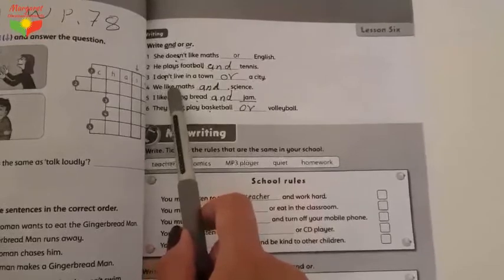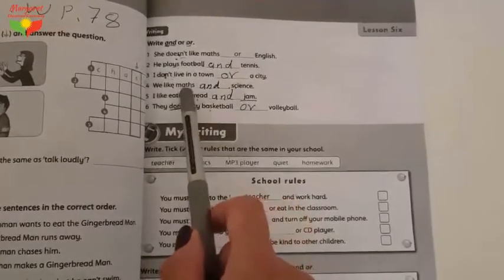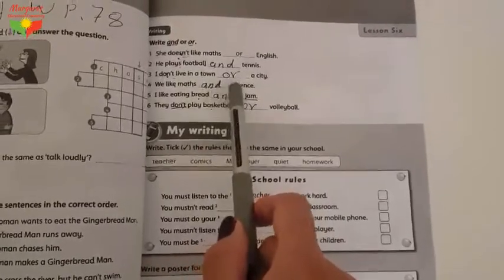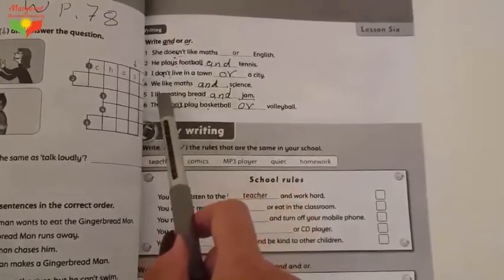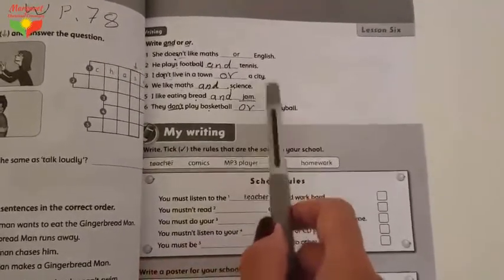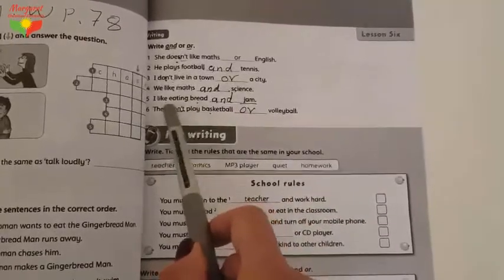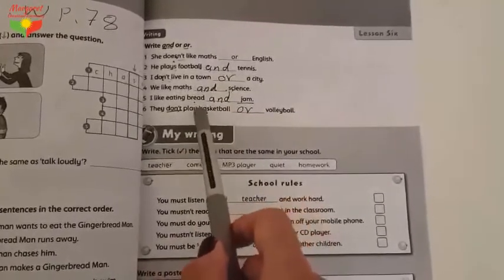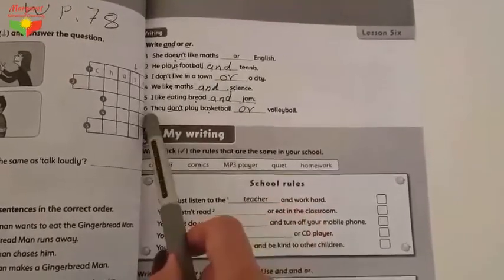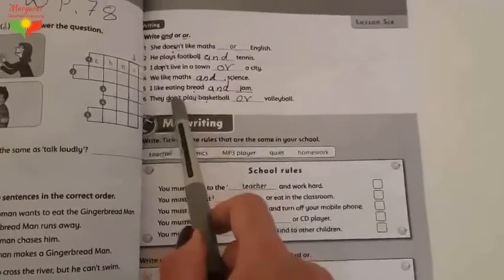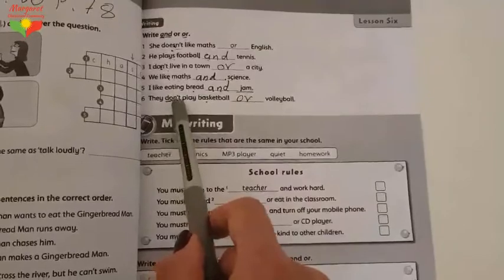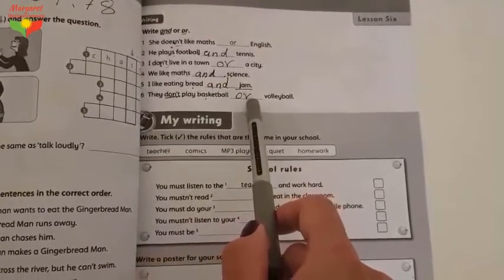Number 4, we like maths and science. So we have to join these two subjects by using conjunction and, because the sentence is positive, if you see. Number 5, I like eating bread and jam. You know what it means, jam, it means مربى. So there's somebody that she or he likes to eat bread and jam. So bread and jam connected by this conjunction and. Number 6 and the last one, they don't play basketball or volleyball, because this sentence is also negative. Okay, so you have to use or instead of using and.